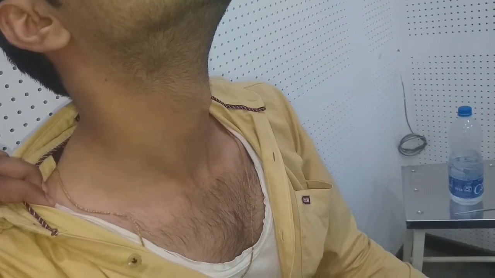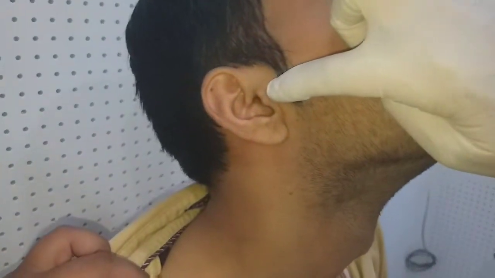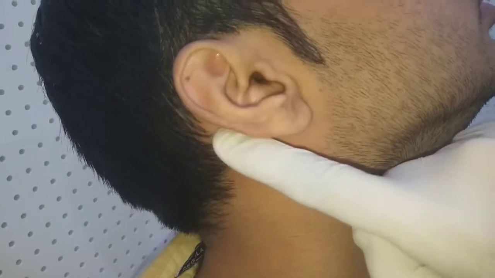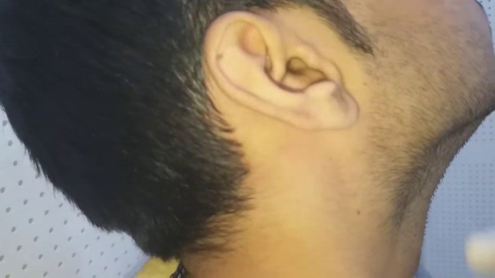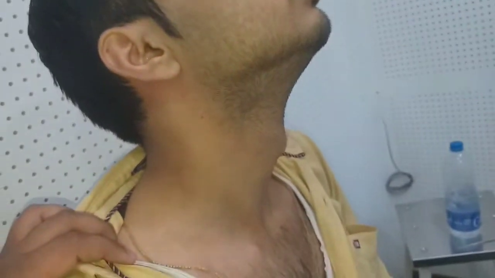Some of the lymph nodes were not included in the levels, and these lymph nodes are also important. The pre-auricular or parotid lymph nodes, infra-auricular, and post-auricular lymph nodes, also called mastoid lymph nodes, are not included in this level. And then the retropharyngeal lymph nodes are also not included.